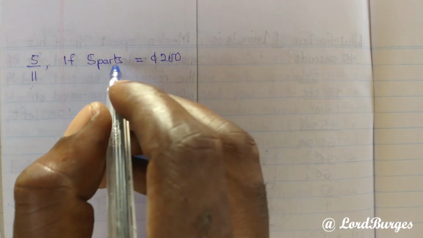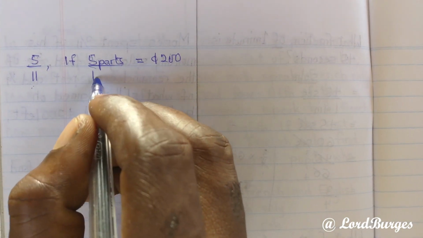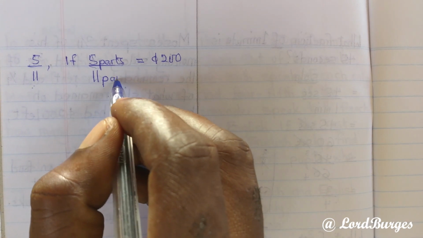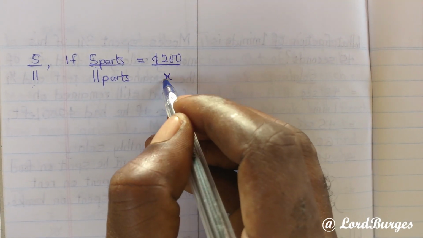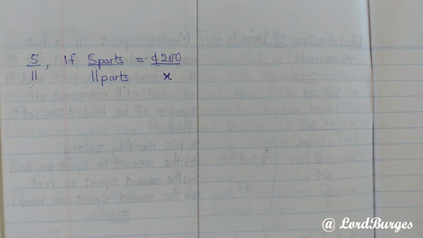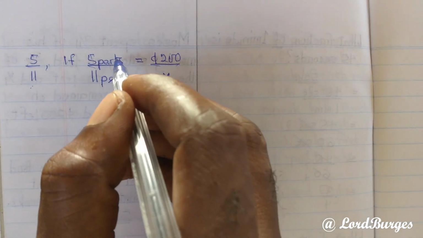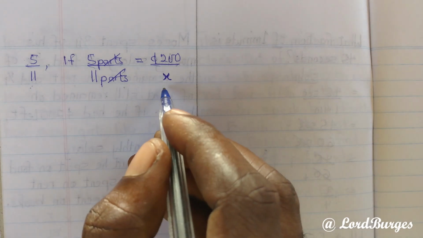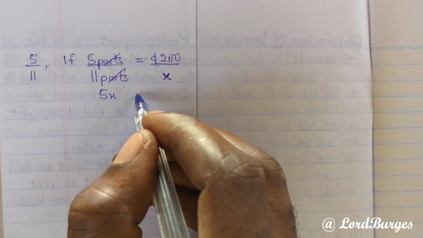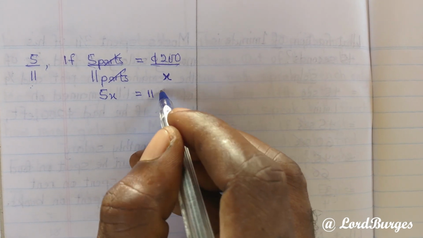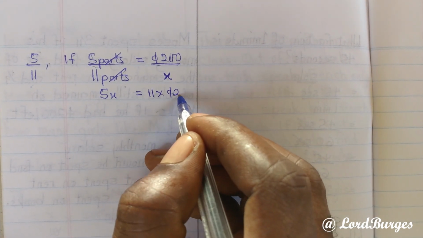Then the total part, which is the 11 parts, should give us a certain amount. So we put x over them, such that part will cancel part. Then over here we cross multiply. So we have 5x is equal to 11 by 200.